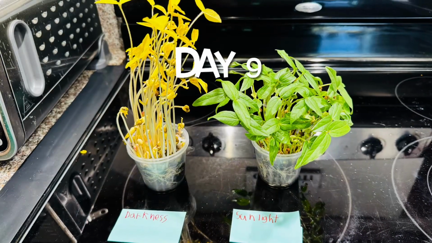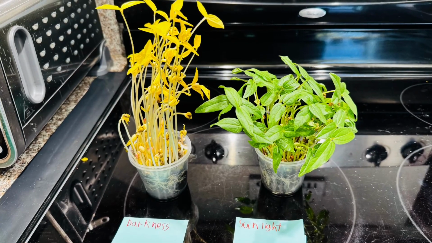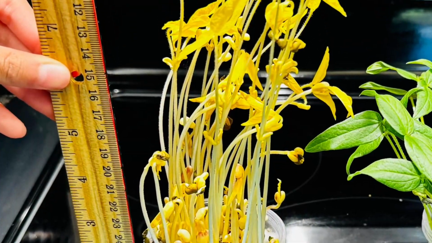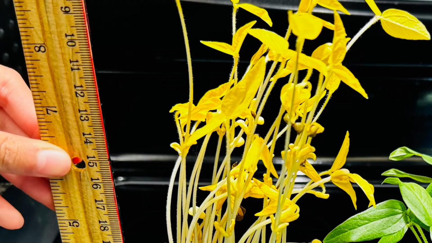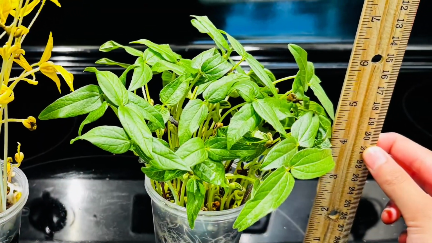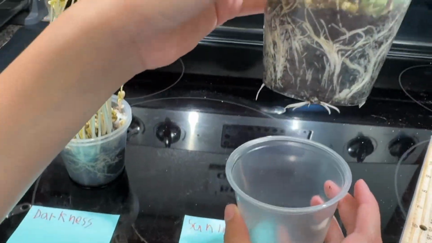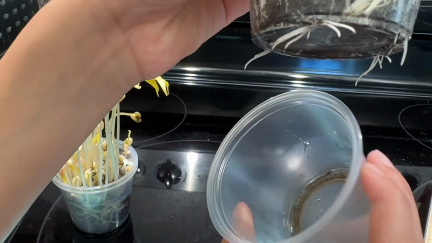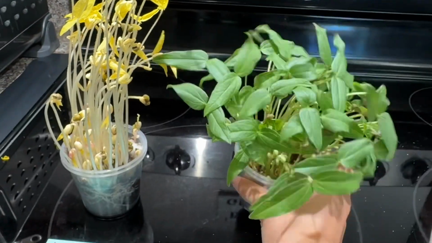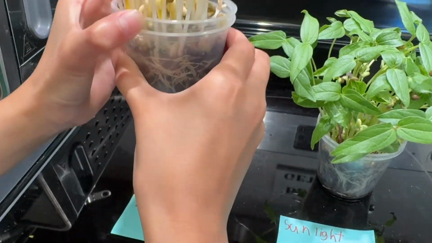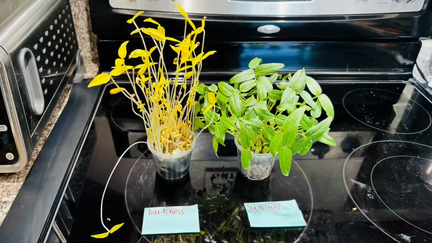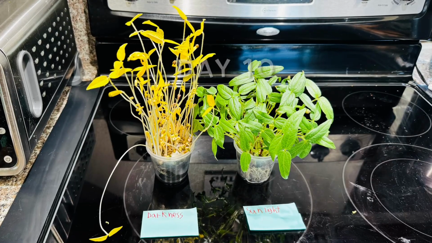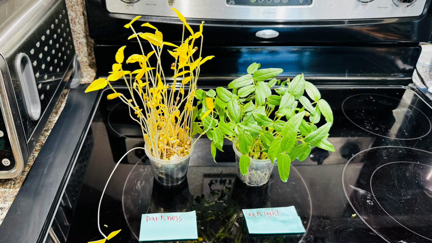By day 9, the pot in the darkness started to lean because it was growing too tall. The pot in the sunlight looks really healthy and the roots started to grow out of the pot. At day 10, I decided to end my experiment. The last step is to make a conclusion.